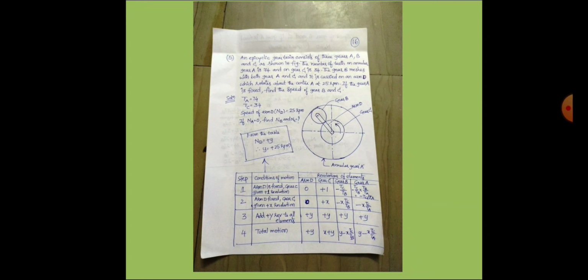Now if I read the problem, the given things, if I list them out: number of teeth on gear A is 74, so TA is 74, and number of teeth on gear C is 34. So TA and TC are 74 and 34. Then gear B is meshing with both gear A and gear C, and it is carrying arm D, which rotates about the center of gear A at 25 RPM.